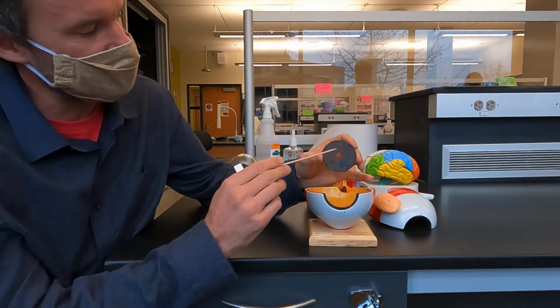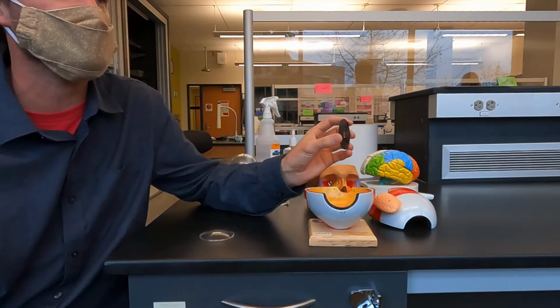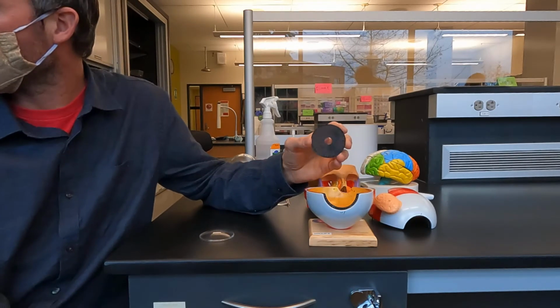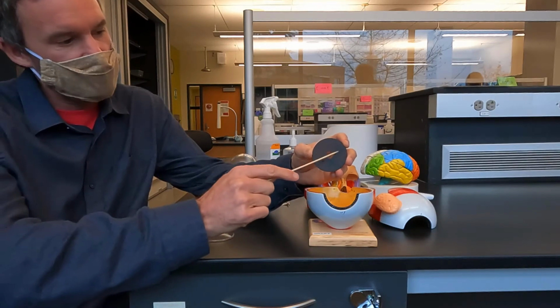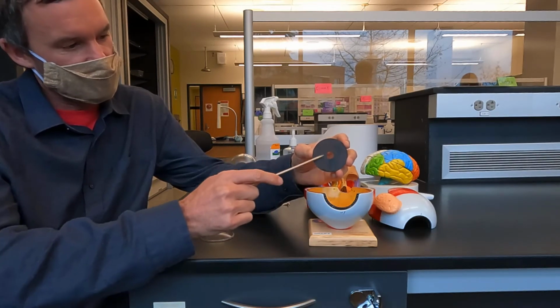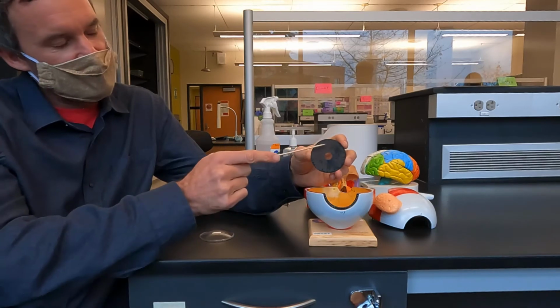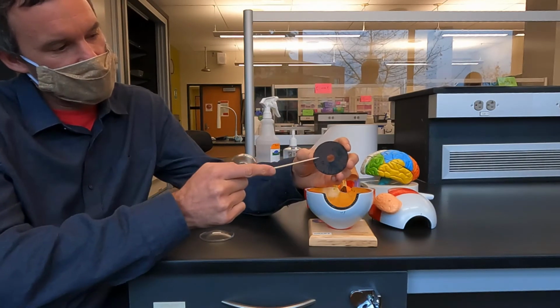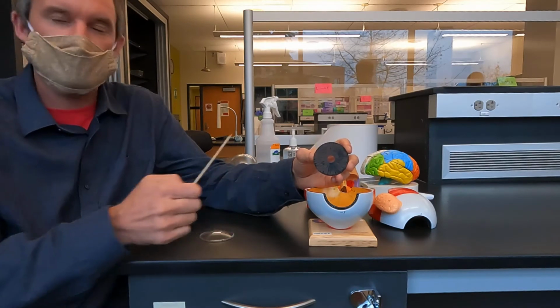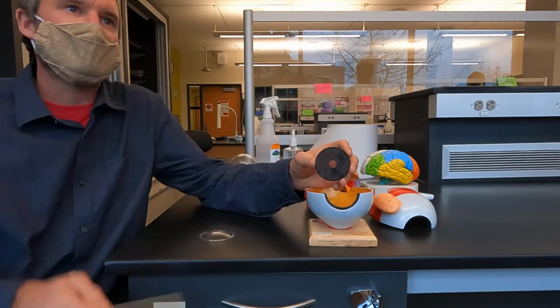And it's not shown here, but there's actually two layers of smooth muscle that make up the iris. There's an inner layer that represents a circular layer of muscle, and then you have an outer longitudinal layer where the fibers are running longitudinally, I guess. They're radiating outwards.